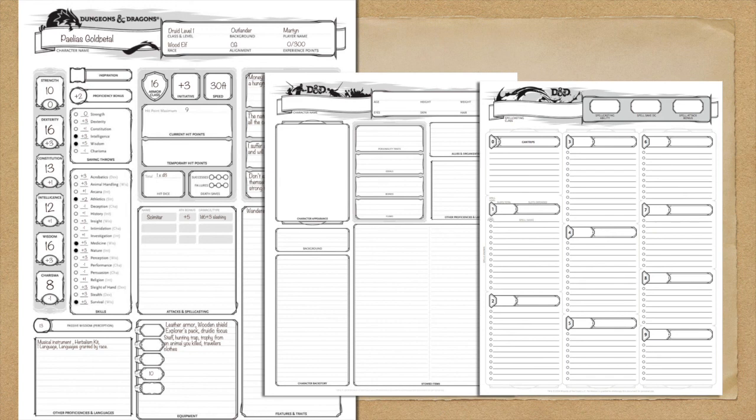That's the first page. I've gone out here and you can see that at the top I've put class and level. I'm a druid level 1. My background is an outlander. My name, my actual name, you would write your name there. You wouldn't write Martin. My race is that I'm a wood elf.